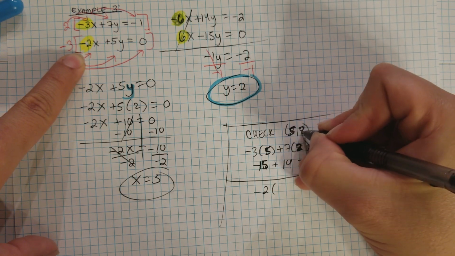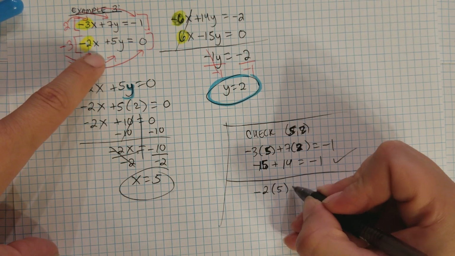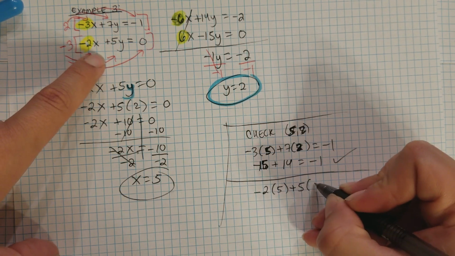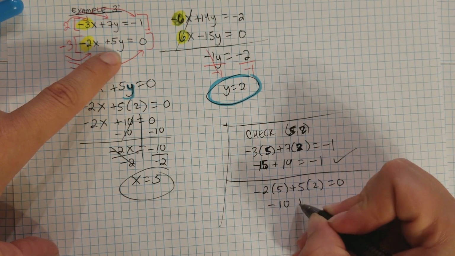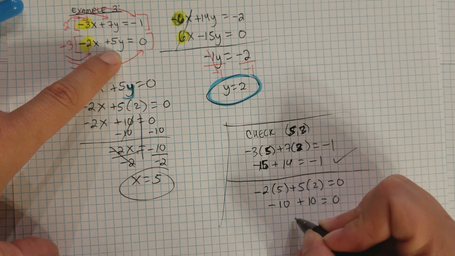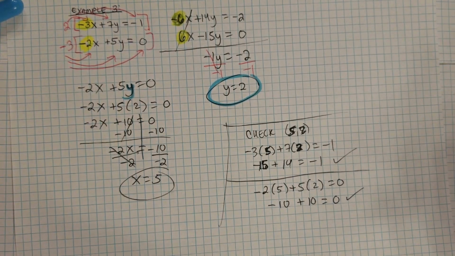So x is 5, y was 2. So negative 2 times 5 plus 5 times y, which is 2, is equal to 0. That's a negative 10, positive 10. And yep, that does cancel out, which adds up to 0. So we did it correctly.